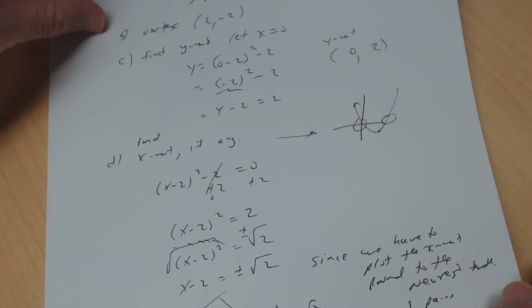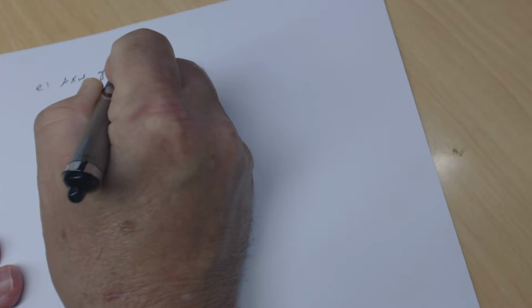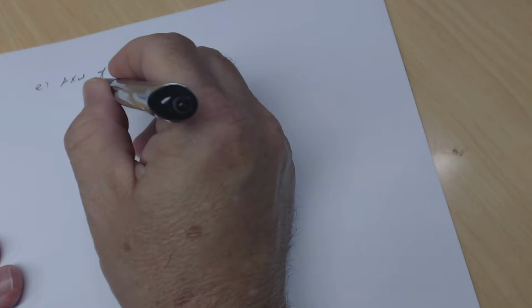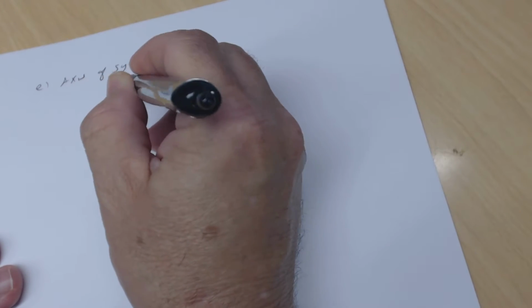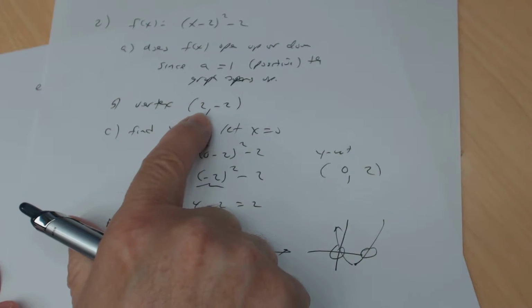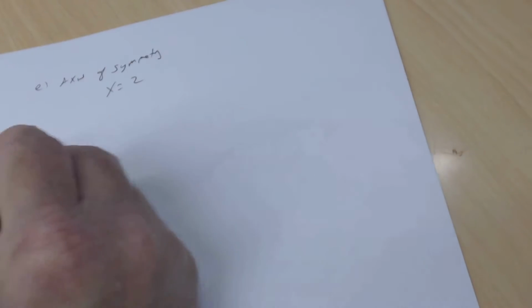Okay. All right. Now the next thing you want to do. That was the x-intercept. Then you want to find the axis of symmetry. Remember, the axis of symmetry is a vertical line. So you can say x equals, and then it's just the x coordinate of your vertex. So the x coordinate is 2. So the axis of symmetry is x equals 2.